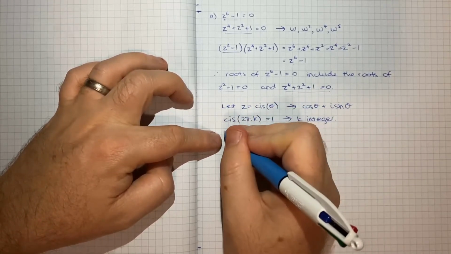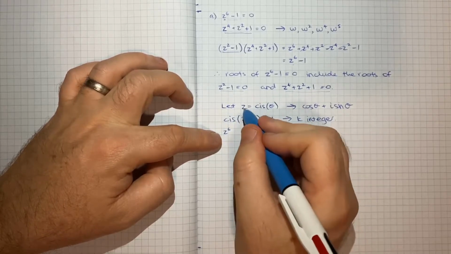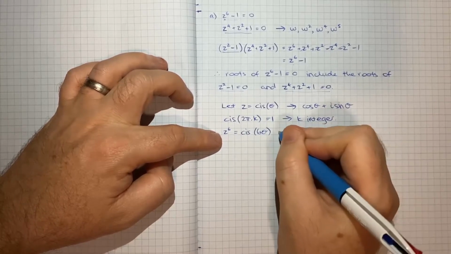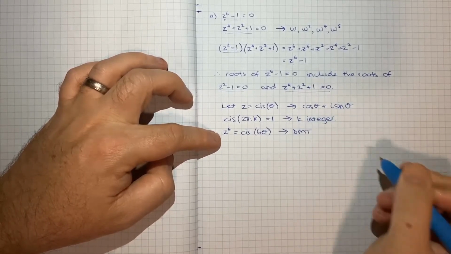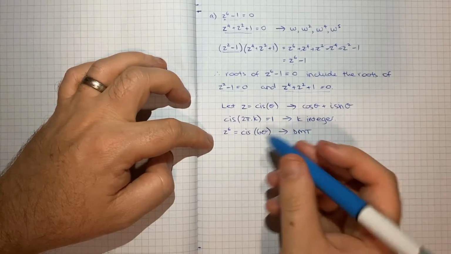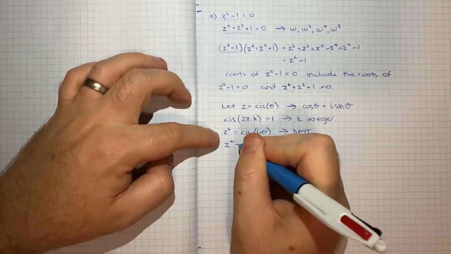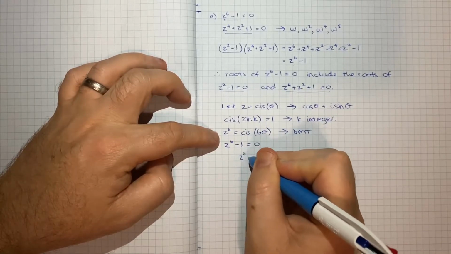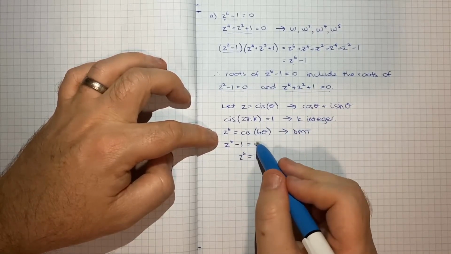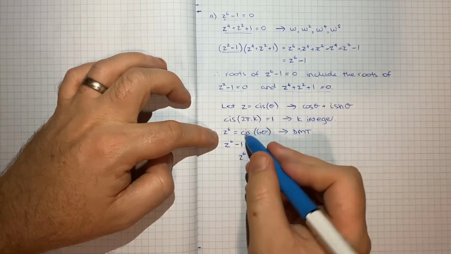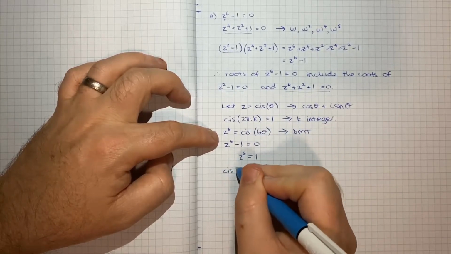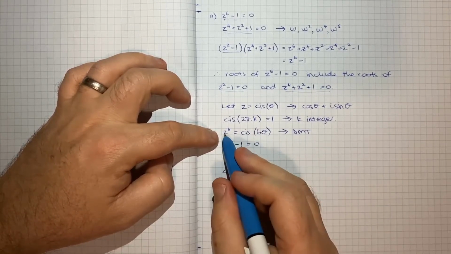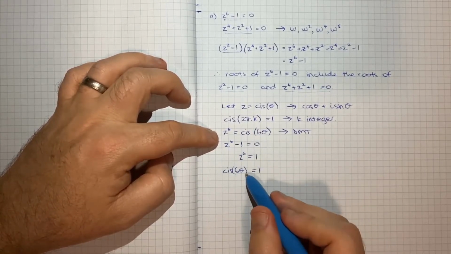The other thing we can say is that z to the 6 would be cis of 6 theta, using de Moivre's theorem. So putting that all together, we can say z to the 6 minus 1 is equal to 0 when z to the 6 is equal to 1. You just bring the 1 over, which means cis of 6 theta is equal to 1, since z to the 6 is cis 6 theta.